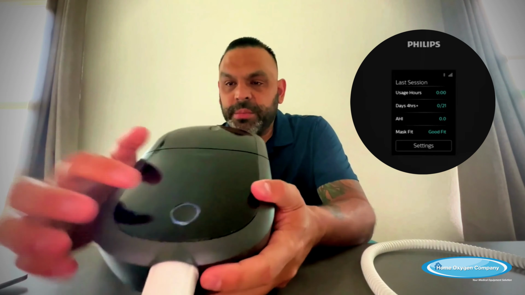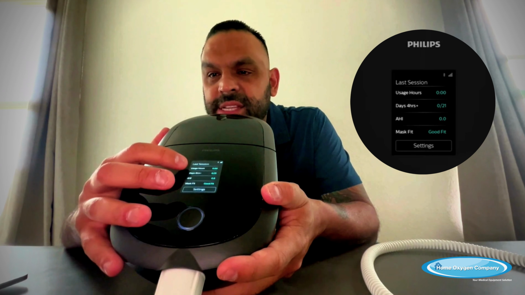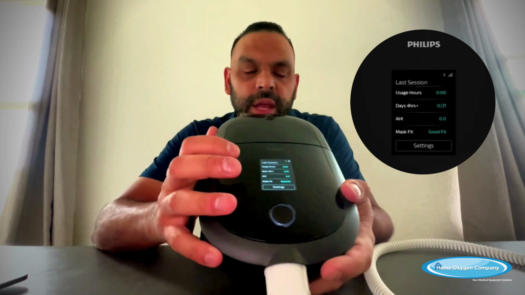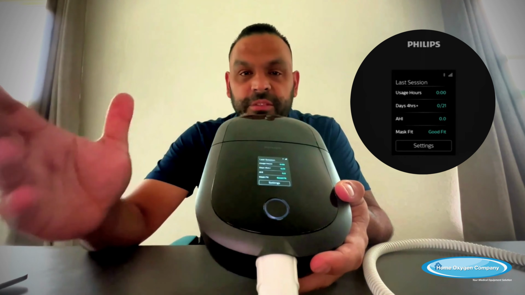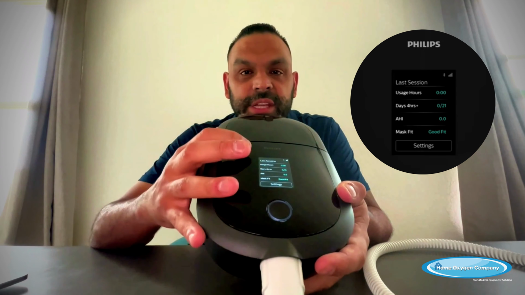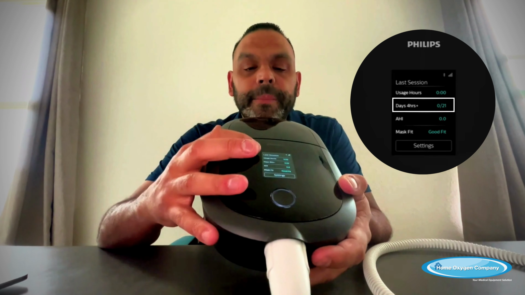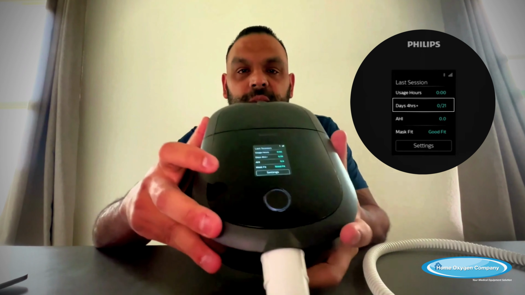When you get your menu here, what you do is you have your last session. So when you're going over your last session, this is the menu that you initially see when you first wake up in the morning and you turn off your machine. This is the menu you see. So last session, first thing that you see is going to say usage hours. That's just how many hours you used it for that previous night. Next thing down is going to say days, 4 hours plus.